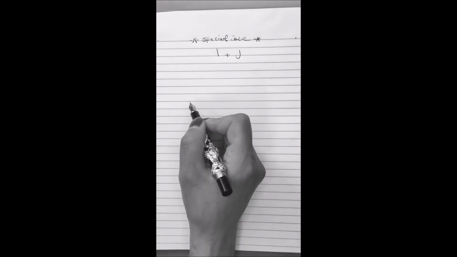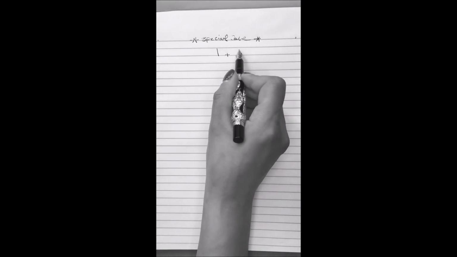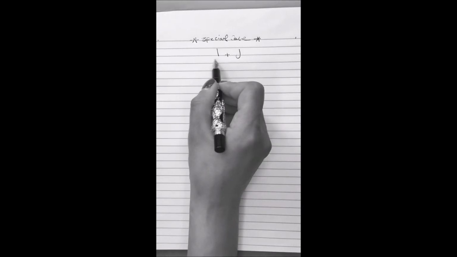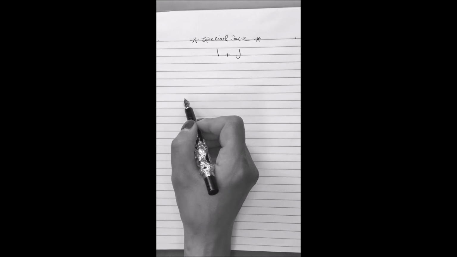Marhaba, my dear students. Today we will learn a very special case. The special case is if the spelling of a word has a lam followed by an alif. How do we connect them? So we have two ways of doing so.